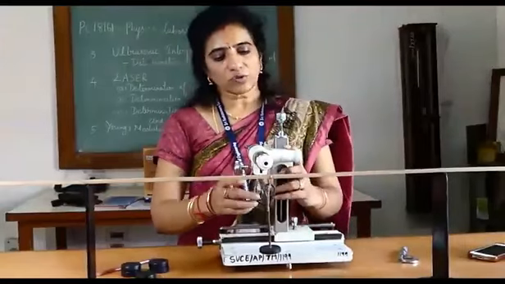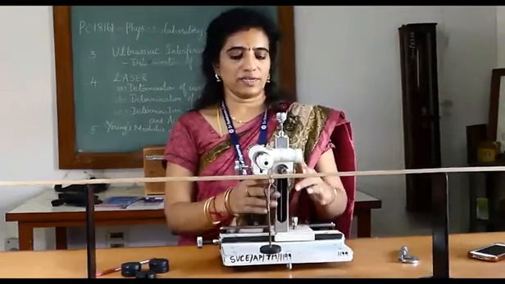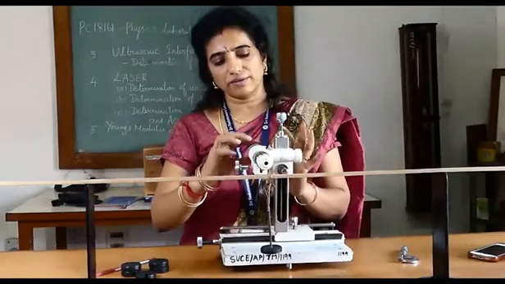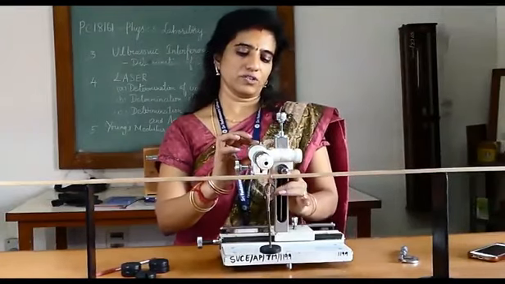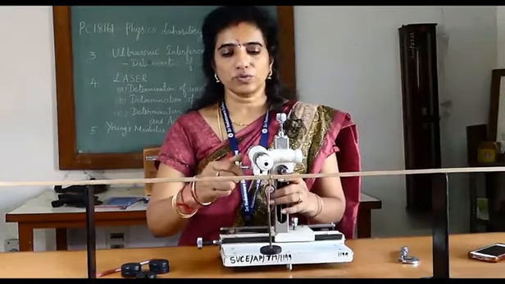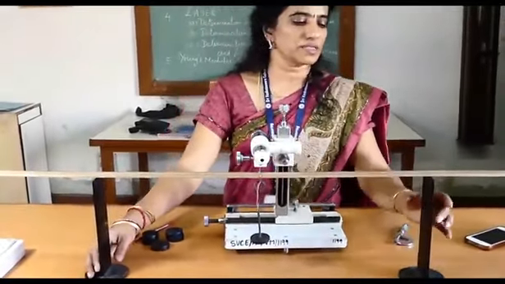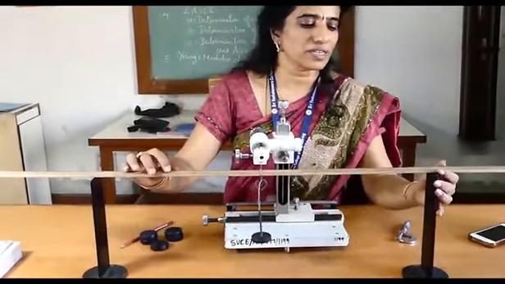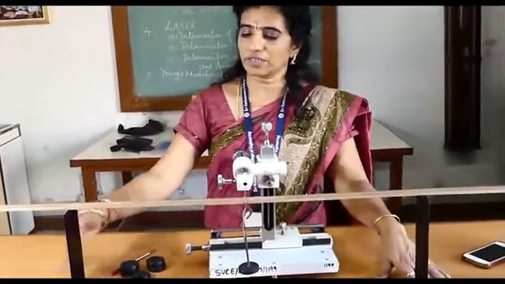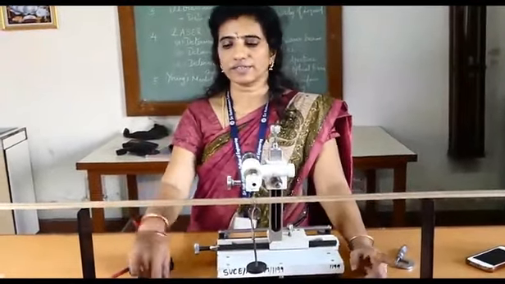In the traveling microscope, you are now clear about the two scales, the horizontal scale and the vertical scale. Apart from that, you have an eyepiece, in which you have a horizontal crosswire and a vertical crosswire, and this is how you can do zooming. As I said earlier, one knife edge is fixed at 20 cm and the same distance has to be maintained on the other side also.